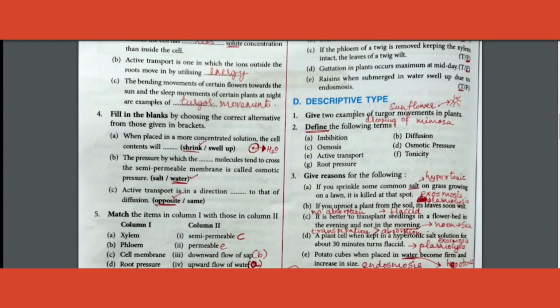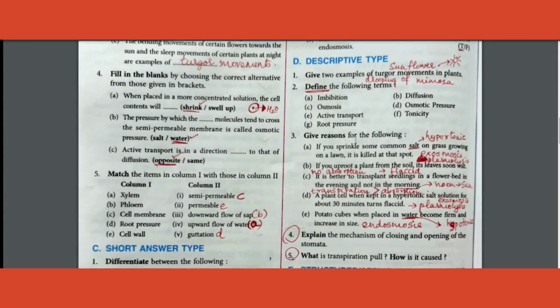Give two examples of turgor movements in plants. You can write sunflower moving towards the sun, facing the sun, drooping of mimosa plant. Then definitions are asked. As such, you can copy from the textbook and study. Give reason. I would like to explain.